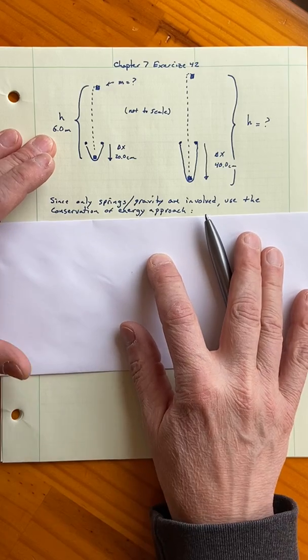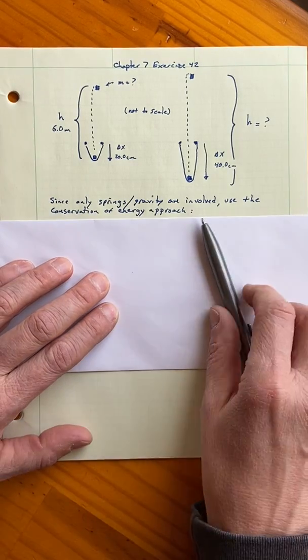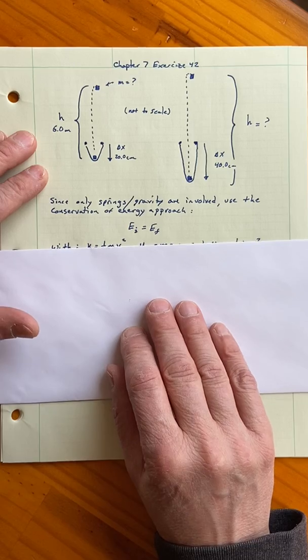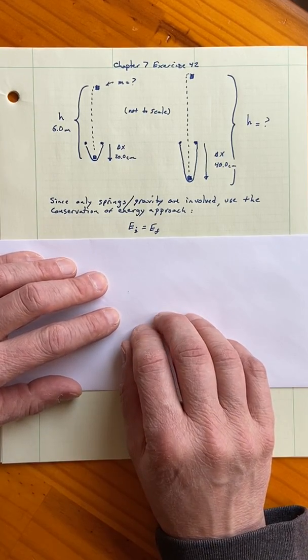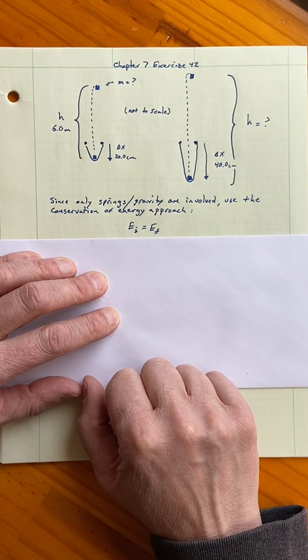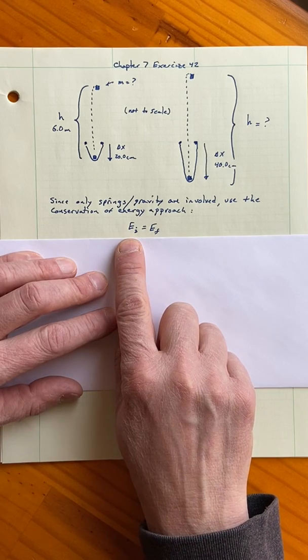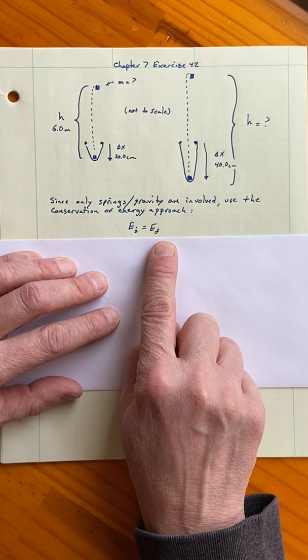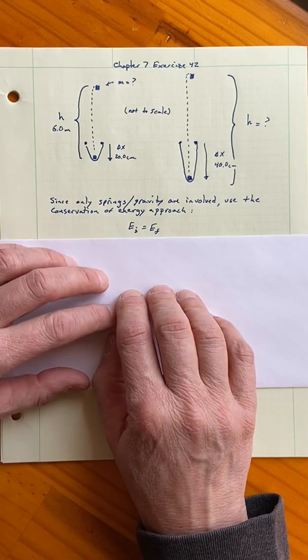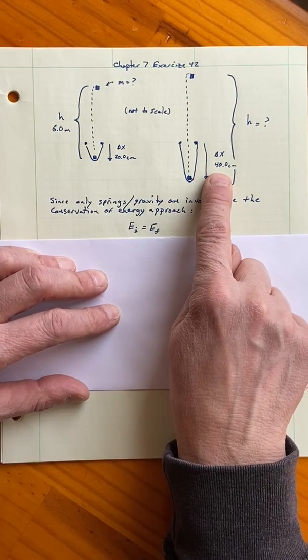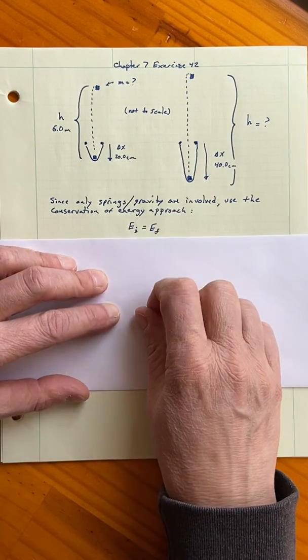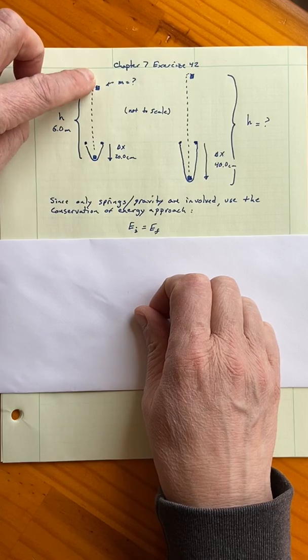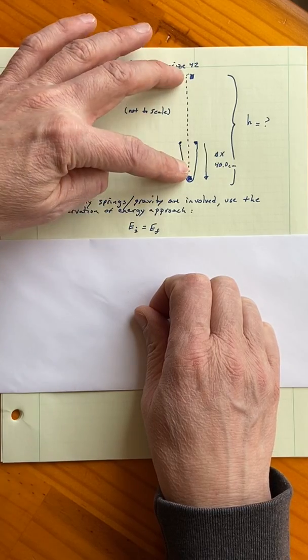We want to remind you that the conservation of energy approach is the way to go in this first one because there isn't anything besides spring and gravity, so there's no non-conservative work. And when there's no non-conservative work, it's best to use the idea that the initial mechanical energy and the final mechanical energy are equal, both in this case and in this case. The energy here and the energy here are not equal, but the energy of the pebble here and the energy of the pebble here has to be equal, and then same over here.